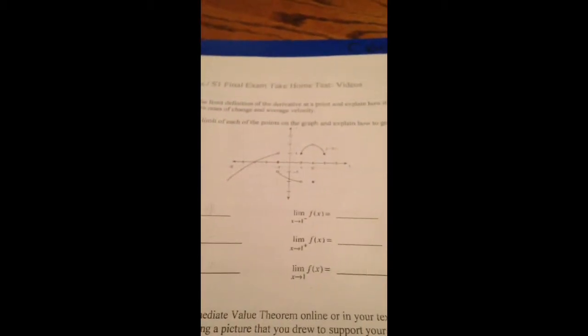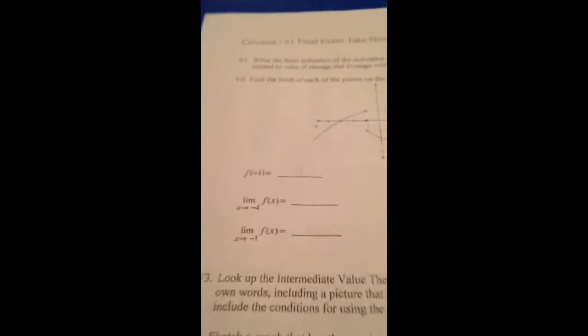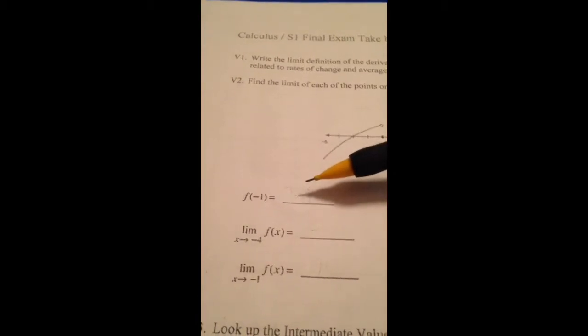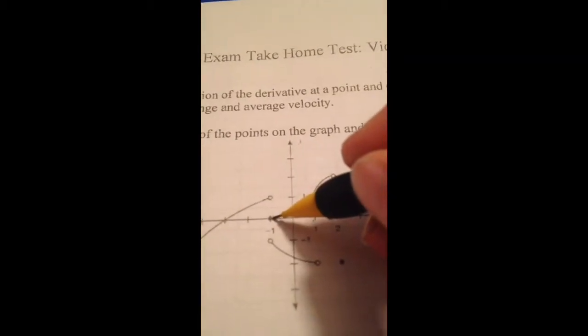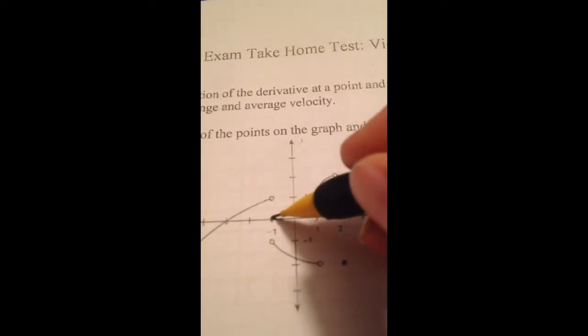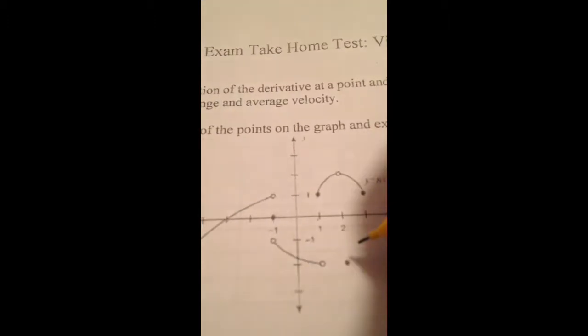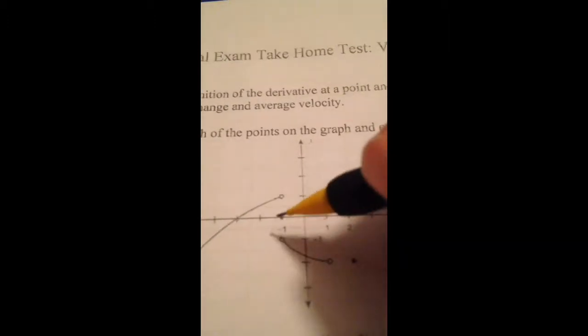So this problem says, find the limit of each point on the graph and explain how to get them. It asks to find 8 different points, but some of them are different. For example, the first one asks for f of -1, which means that we're actually going to find the answer. So if we come over to -1, we're actually looking for where the dot actually is, and in this case it's at 0.